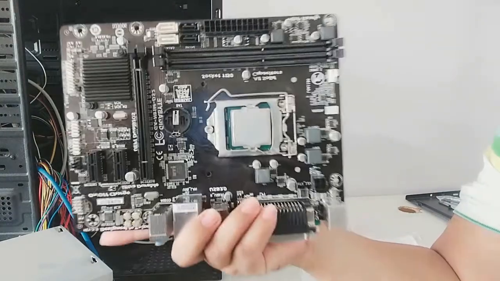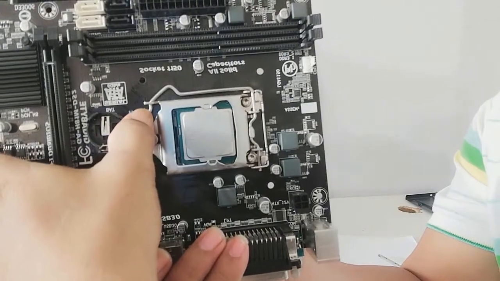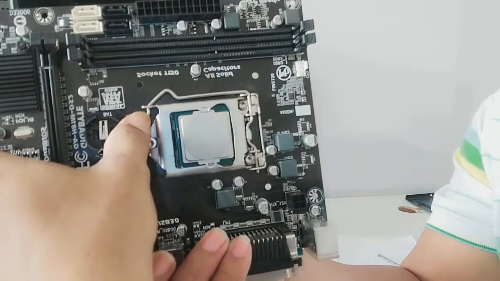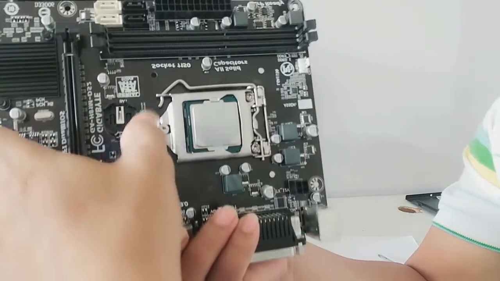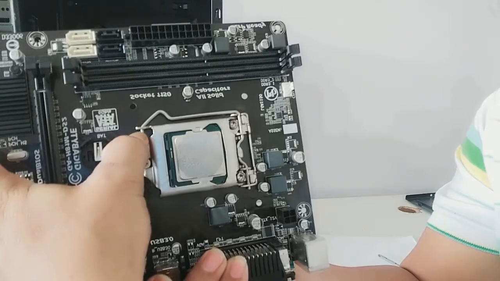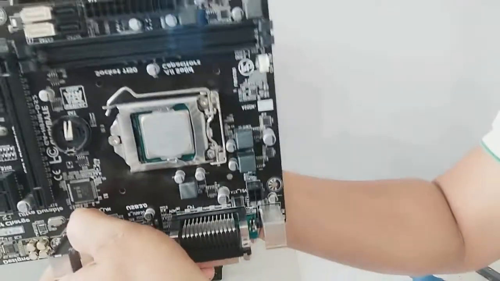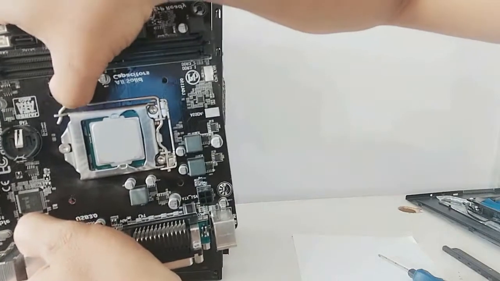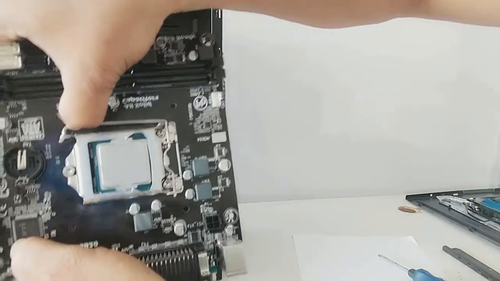Alright, so this is our processor. This is our lock. The lock here prevents the processor from moving. To remove it, we push this downward and then pull it sideward.